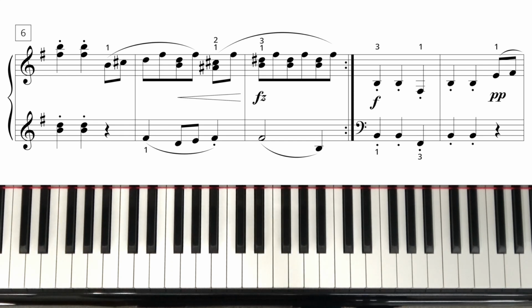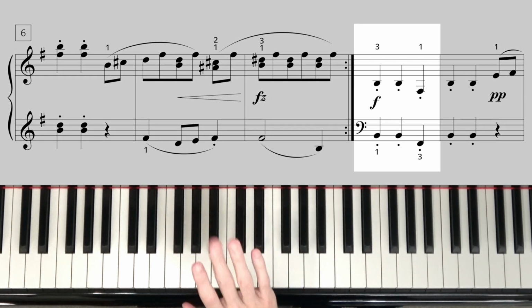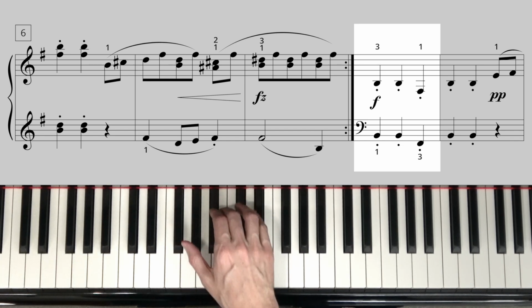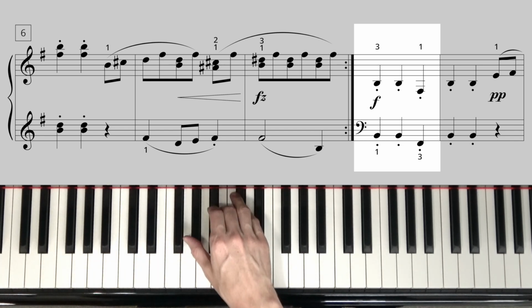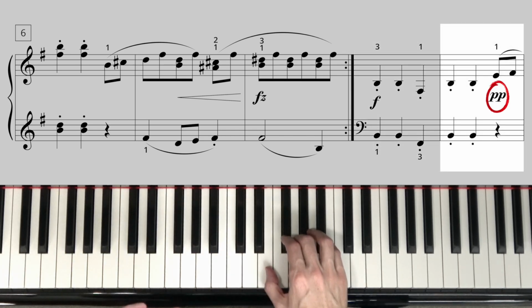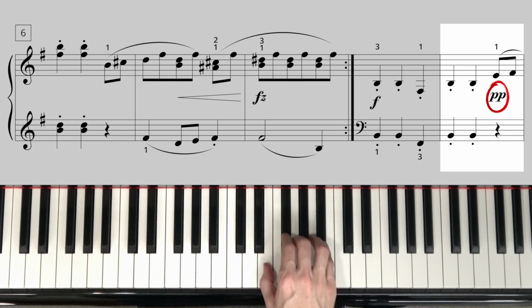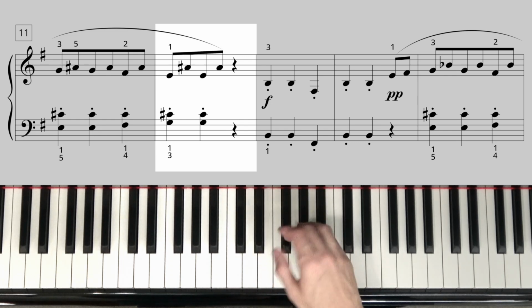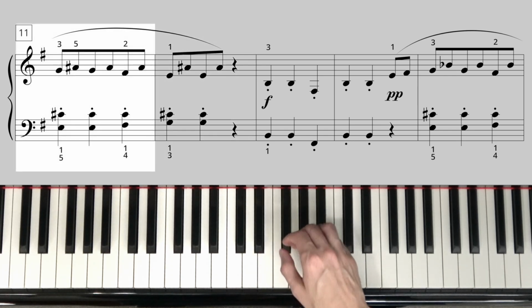Let's look at the right-hand part starting at measure 9. Our finger 3 is on this B right below middle C, and it's marked forte, so a nice crunchy sound. And then suddenly pianissimo as our finger 1 comes back up to this E. And to get the right sound here, let your wrist kind of rock back and forth.